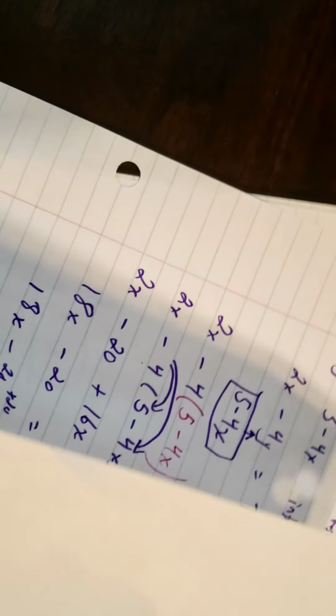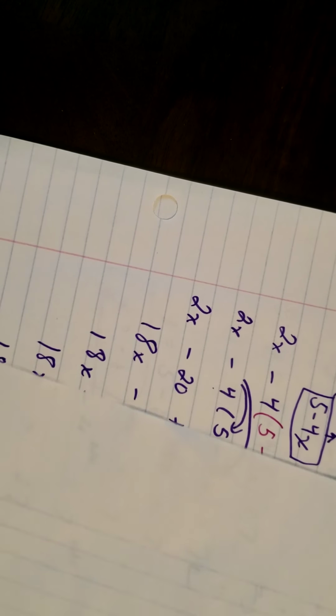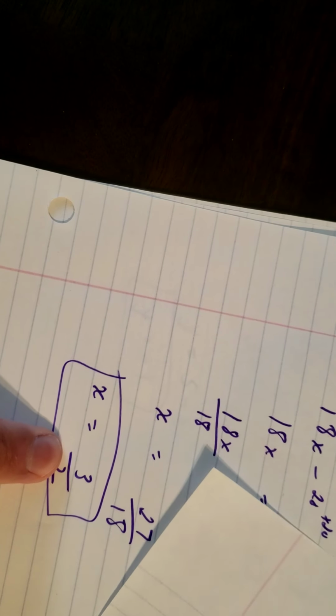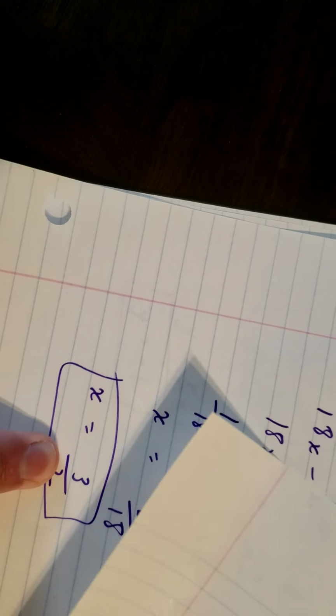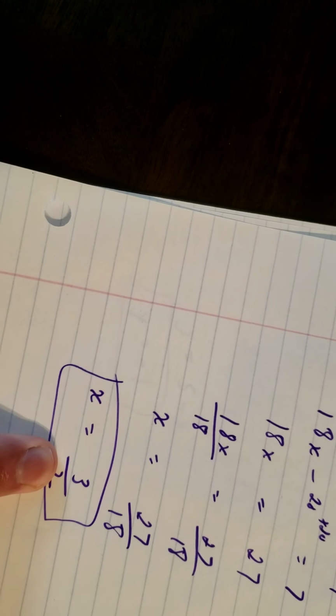Now, I have my x value. What I need to do now is try to find out what my y value is going to be, okay? So I'm going to take this x value, which is 3 over 2, and substitute it into any previous equation that we've come up with, really.